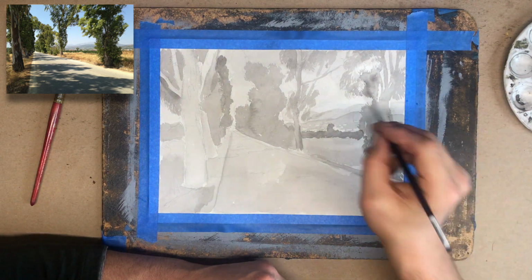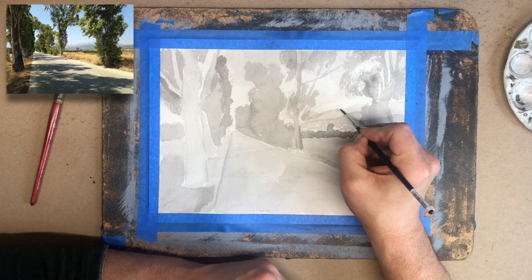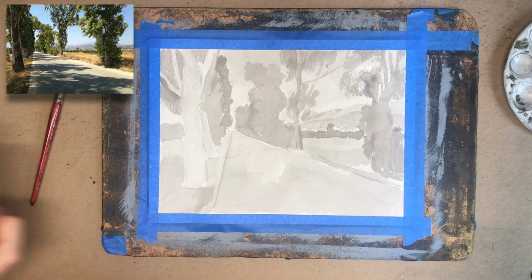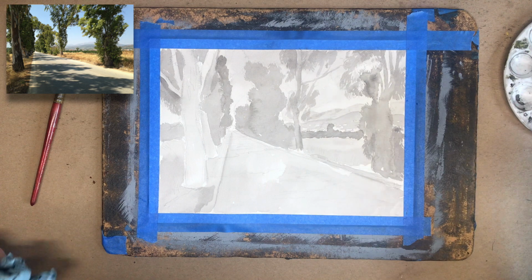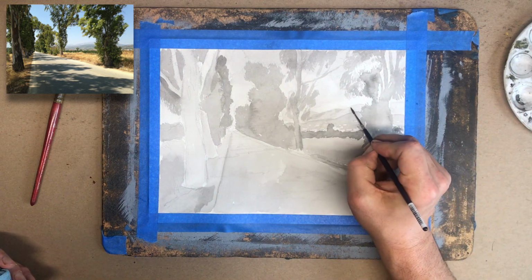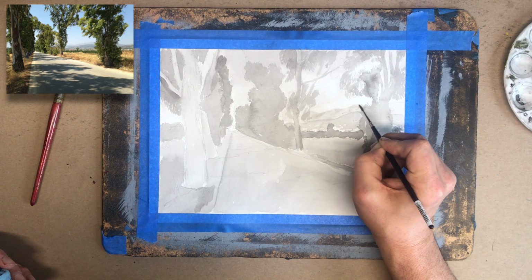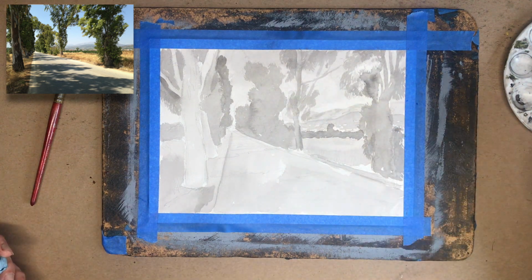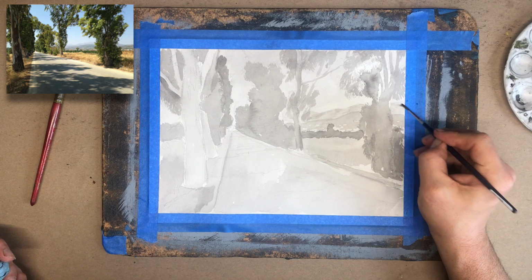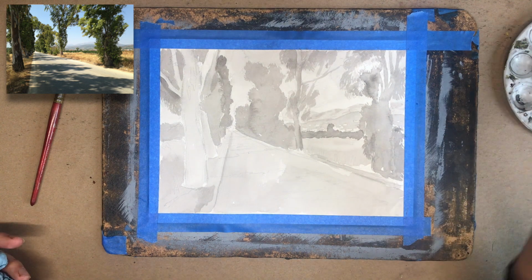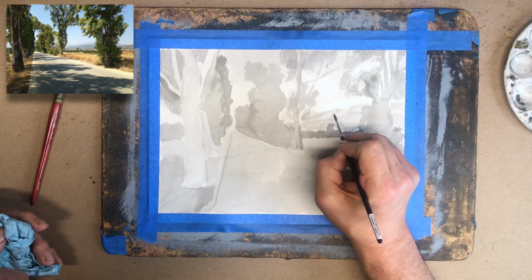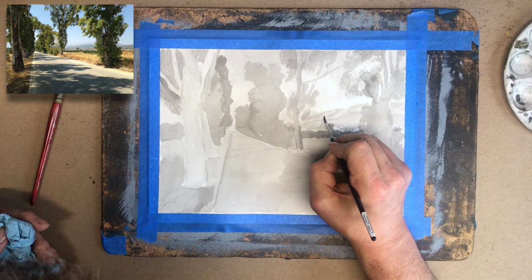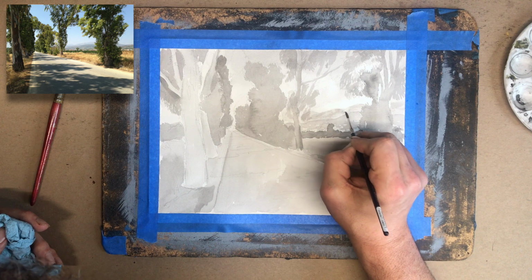Try to simplify the textures here. Try to reduce things down. Try not to show quite as many brush strokes. Keep the stuff back here very, very simple. So I'm probably not going to go much darker here. In fact, I'm not going to go darker here at all, other than that.